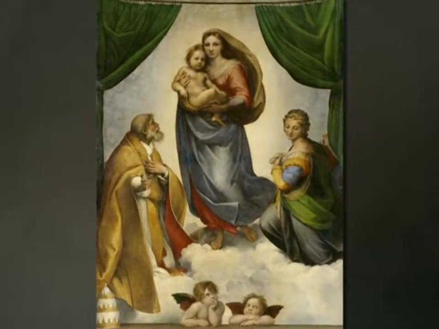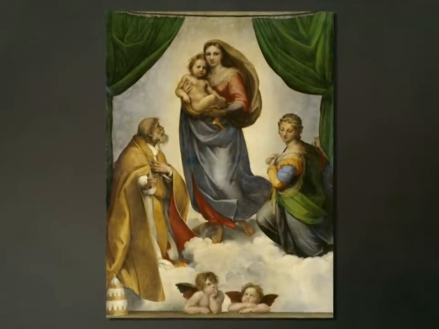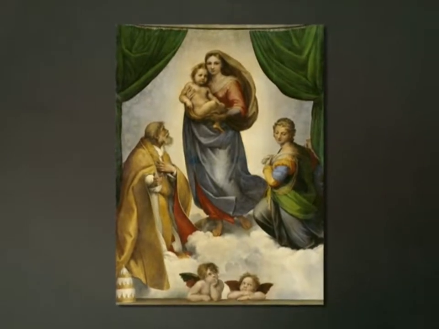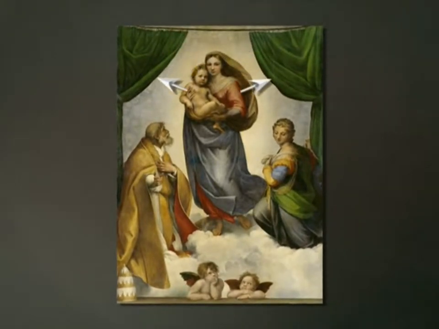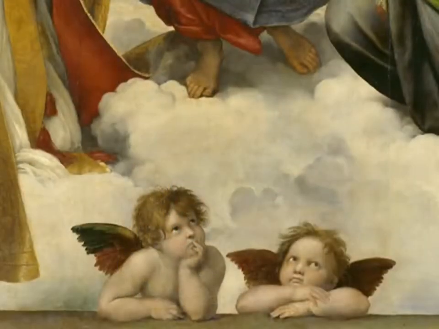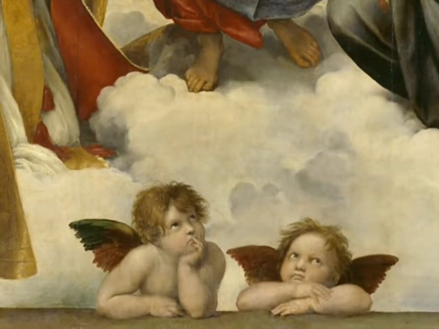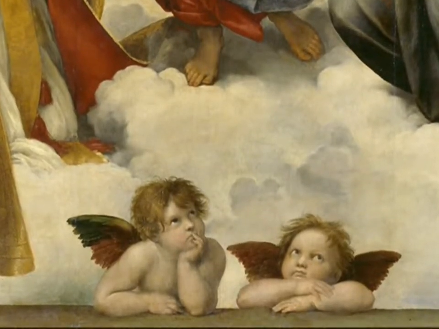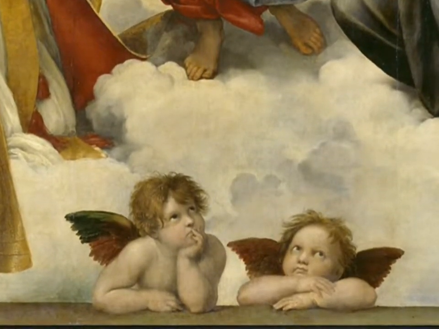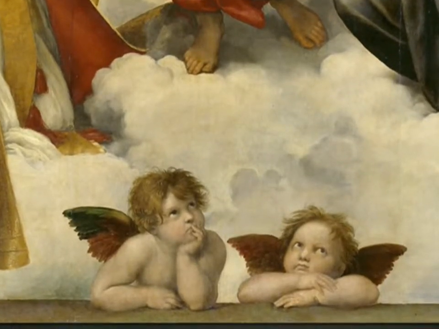Now, when we look at this again, we see the same kind of conceit, because he gives us the curtains on either side, drawn so we can see this, and he's got a shelf down below. And so this is the same kind of idea that we're seeing this as a vision, as if we're in a theater. He makes it very whimsical with those angels, who have been reproduced numerous times. And actually, they're part of the balance of the composition.